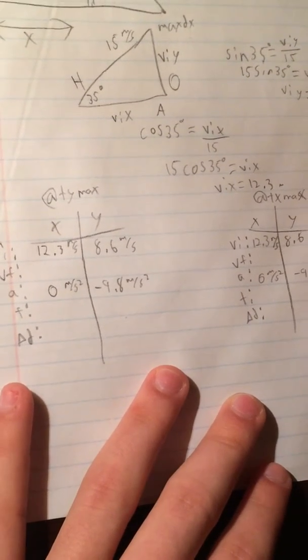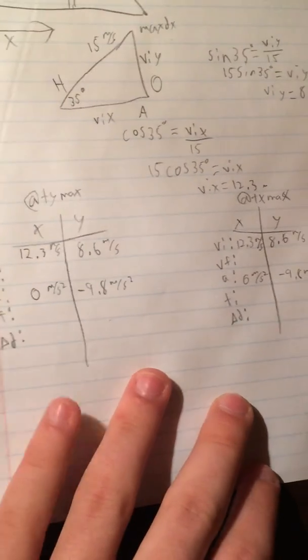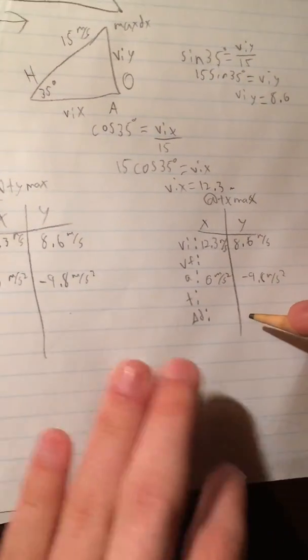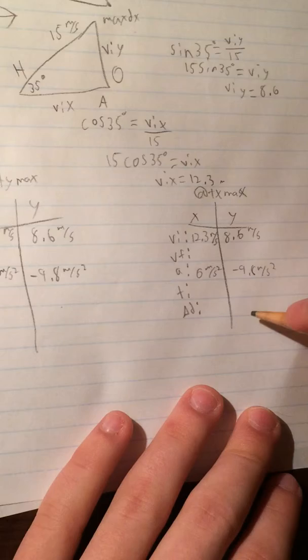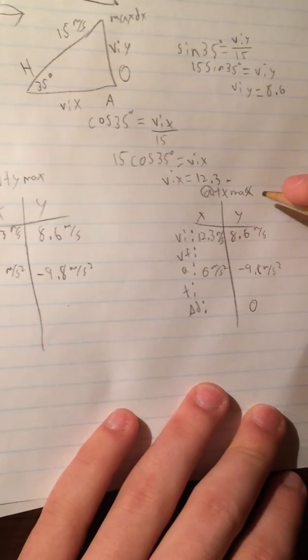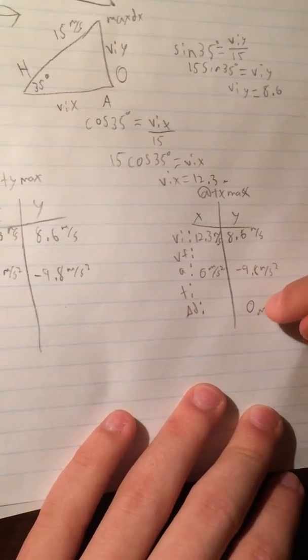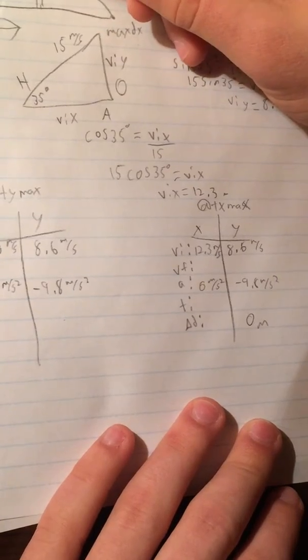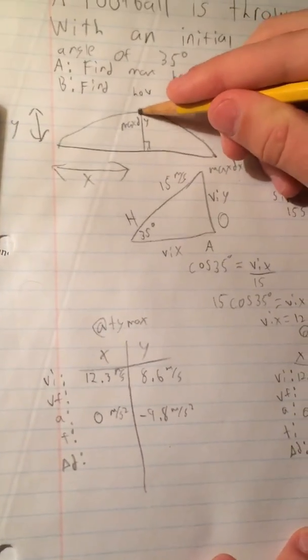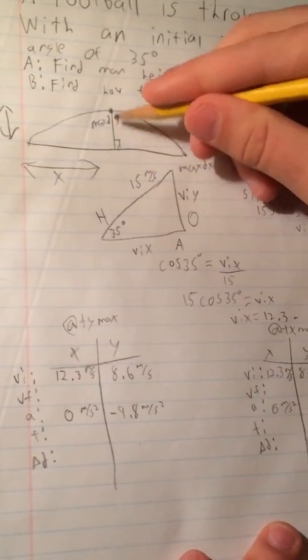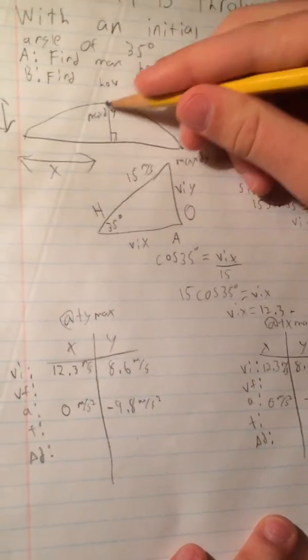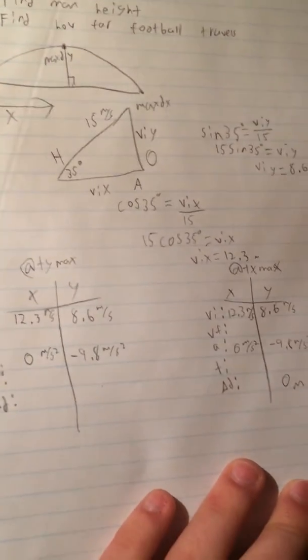One thing we can also note is that the distance is going to be 0 for y when finding the max of y, because up here there will be no forward movement from there since it's the absolute top.